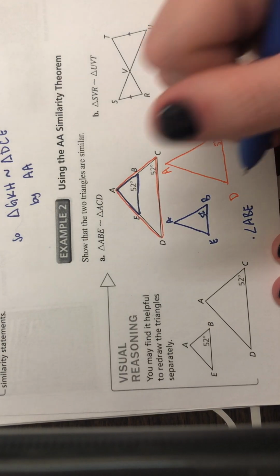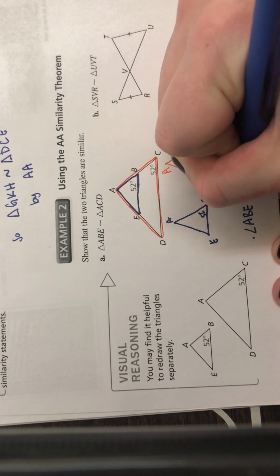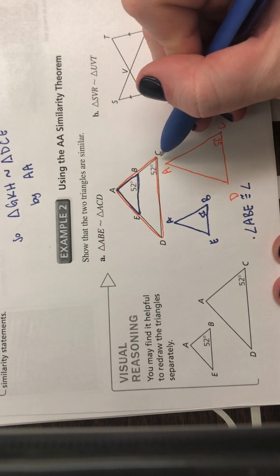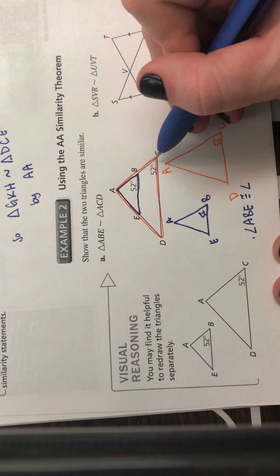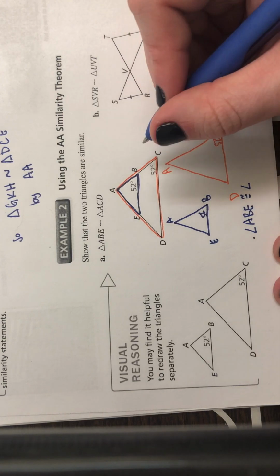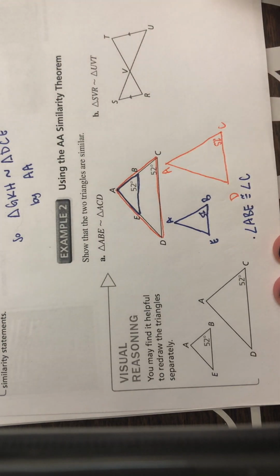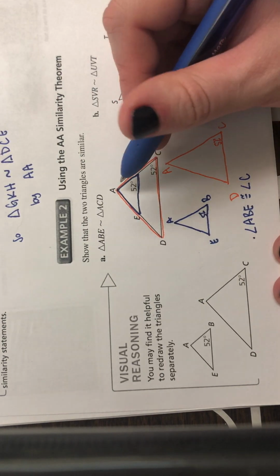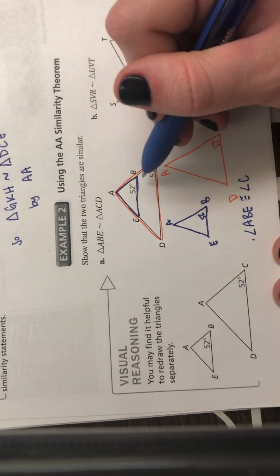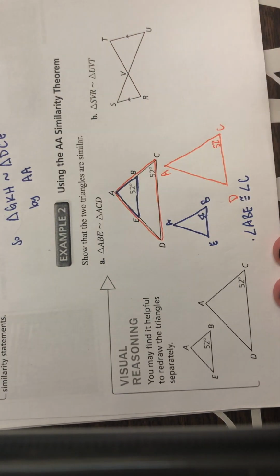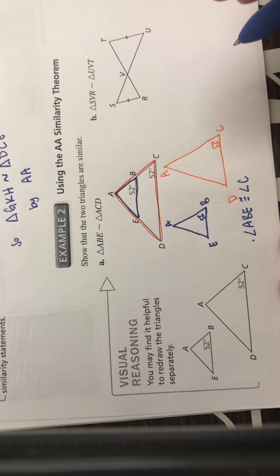So angle ABE is congruent to angle, now looking down here, there's only one angle at C, so I can simply call it angle C. If you wanted to, you could also call it ACD or BCD. You can change the order of those, but those are your options. So I know that those two are congruent.